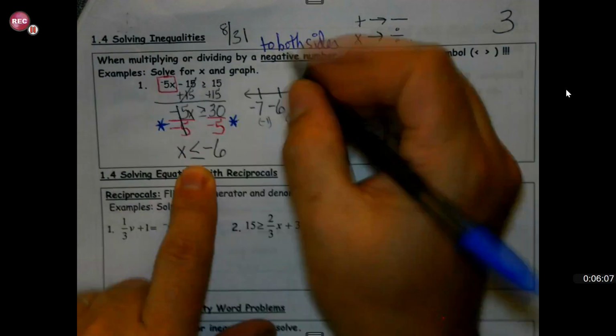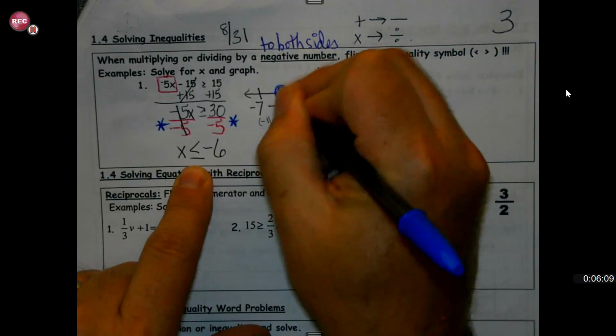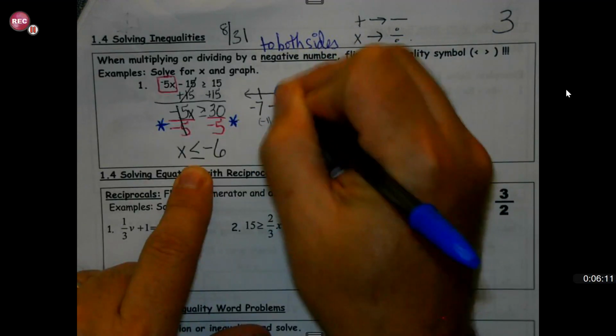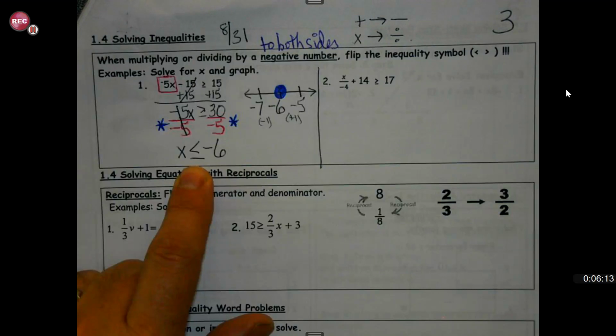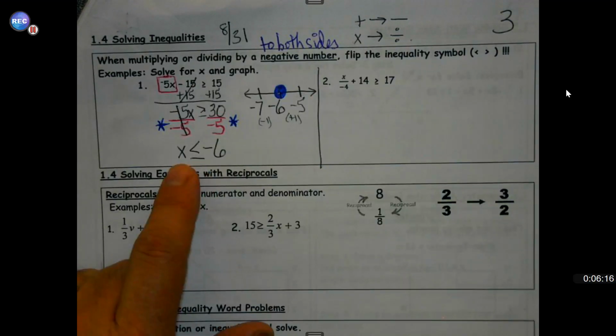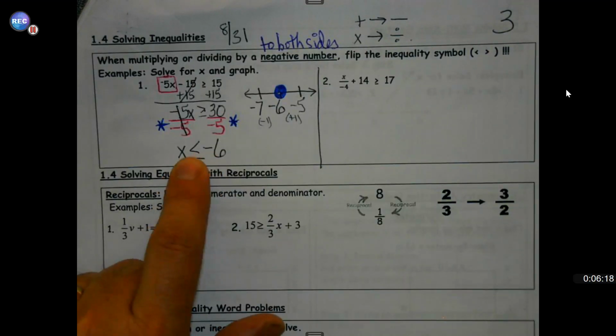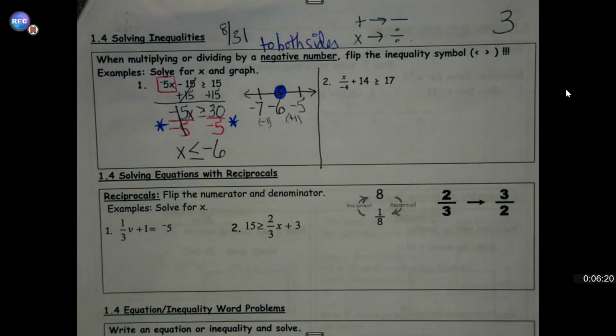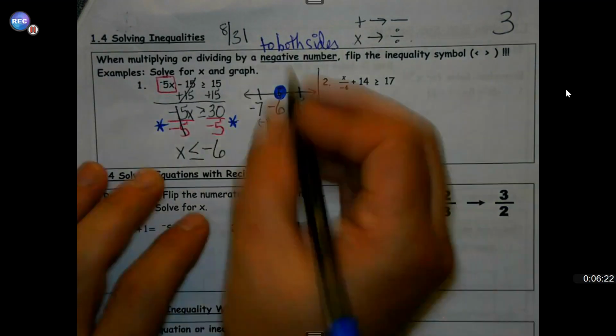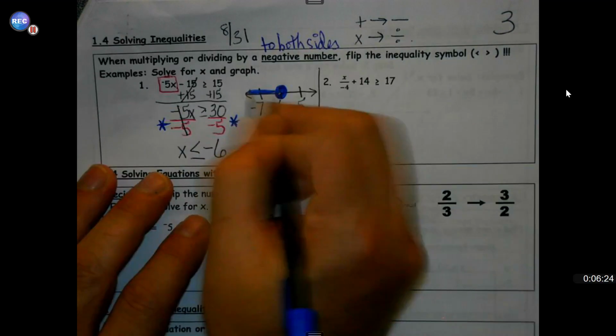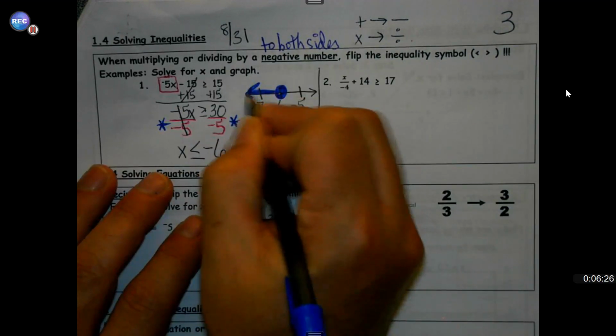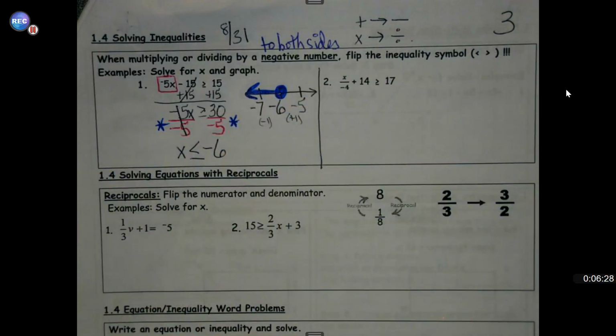There's a line underneath. So I know it's going to be a closed circle. And as long as x is on the left, the arrow is pointing at x. It's like, x, you are less than I am. Less than goes left. And we're done.